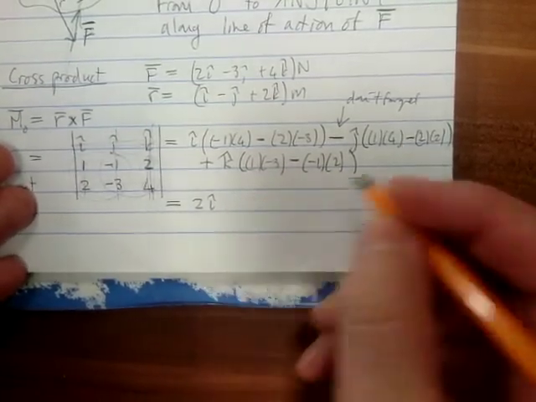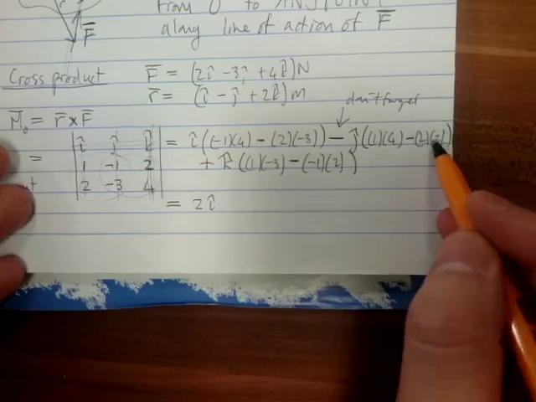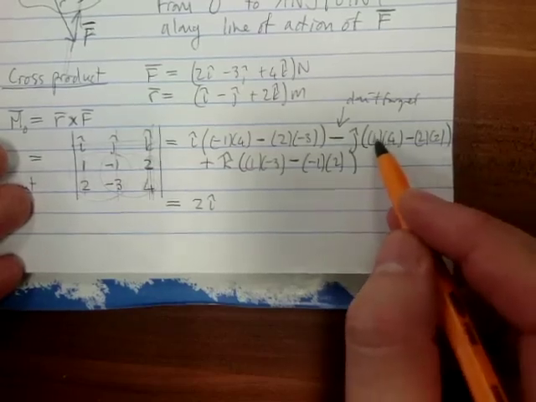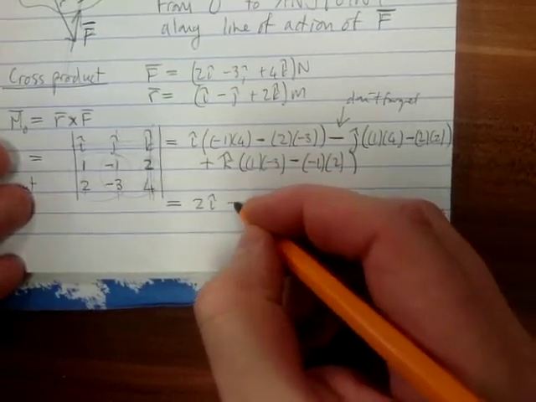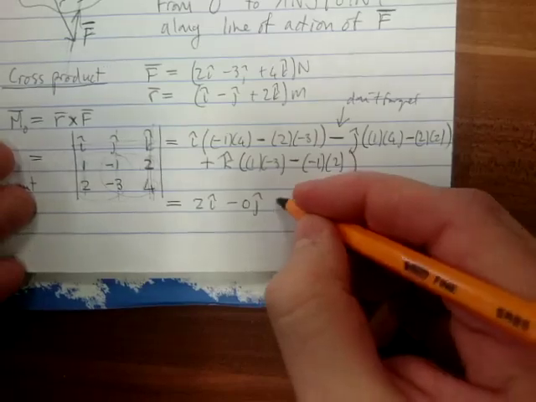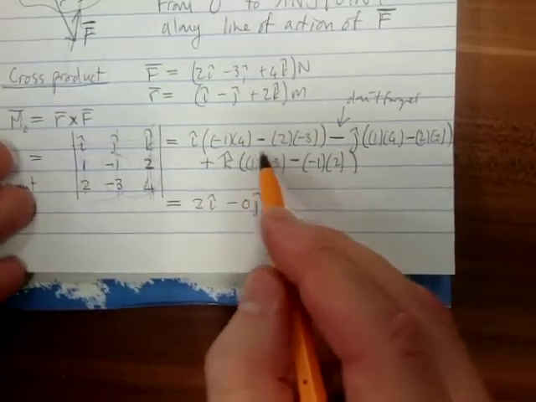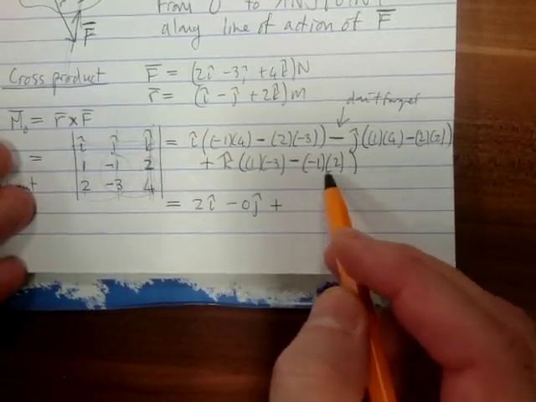Then, what is this? We've got 4 minus 4. Right? 1 times 4 is 4, minus 2 times 2 is 4. So we're going to have 0j. Then we're going to have minus 3 plus 2.